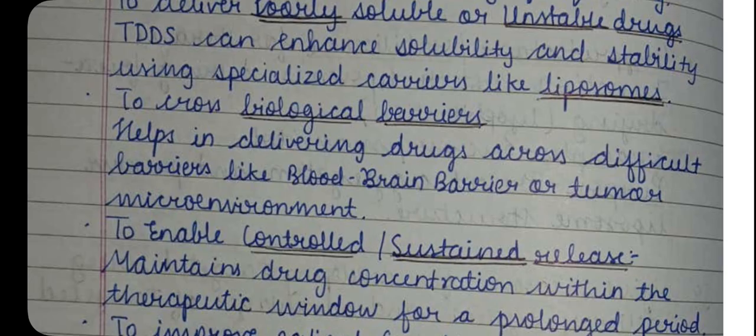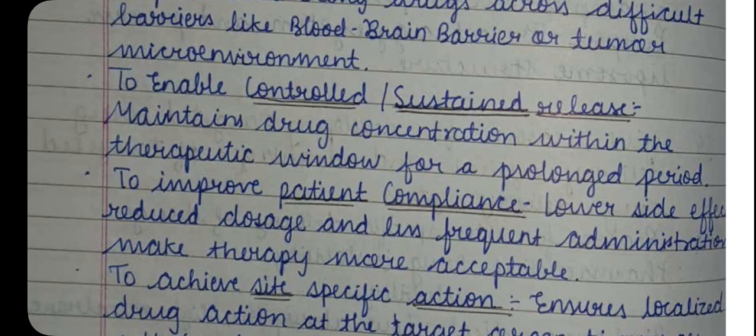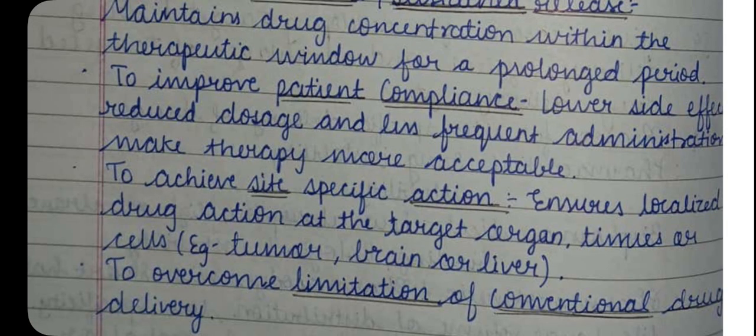To enable controlled or sustained release, it maintains drug concentration within the therapeutic window for a prolonged period. To improve patient compliance, it lowers the side effects, reduces doses, and less frequent administration makes therapy more acceptable. To achieve site-specific action, it ensures localized drug action at the target organ, tissues, or cells, tumor, brain, or liver. To overcome limitations of the conventional drug delivery system, we are using the targeted drug delivery system.